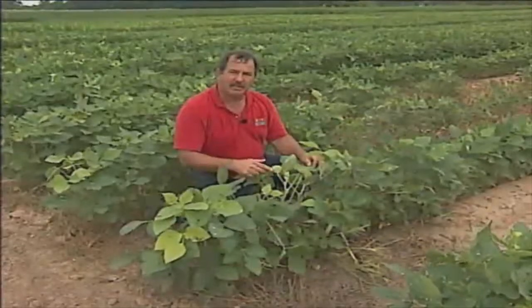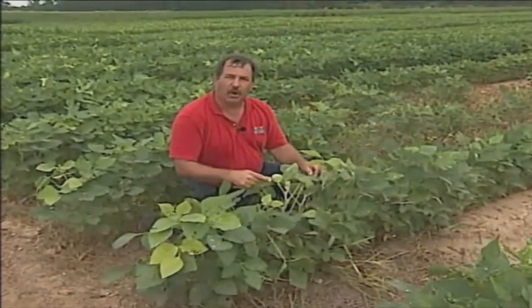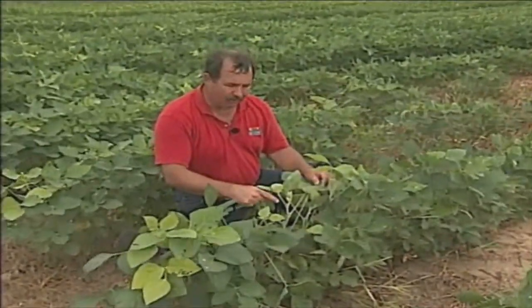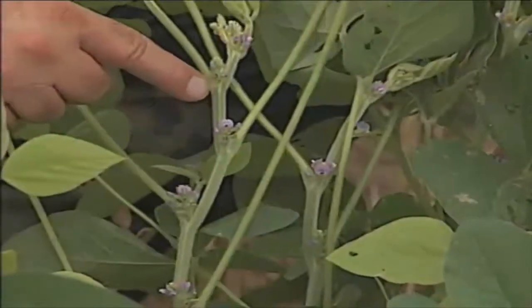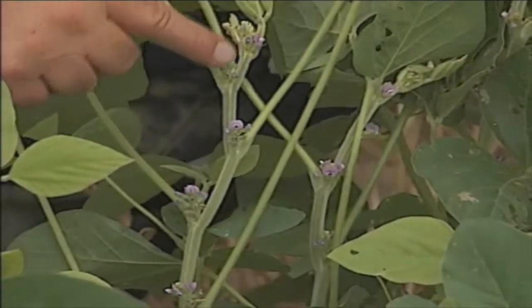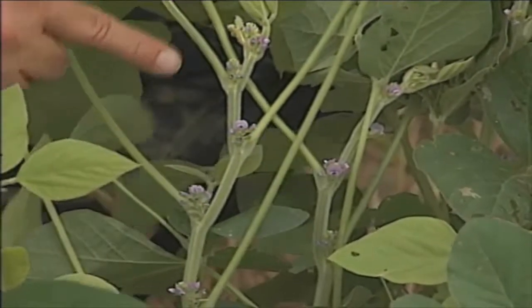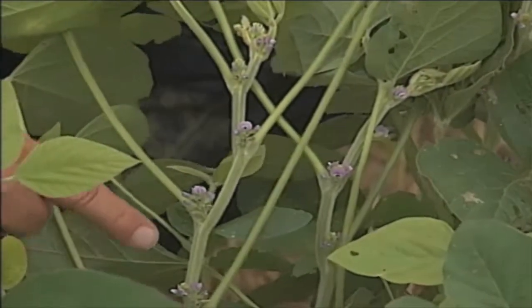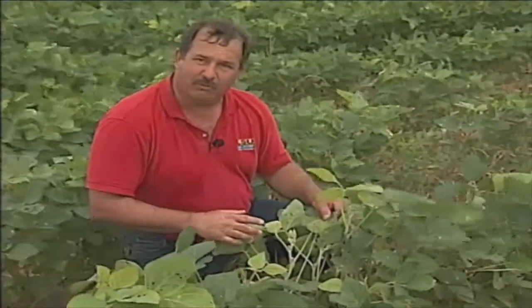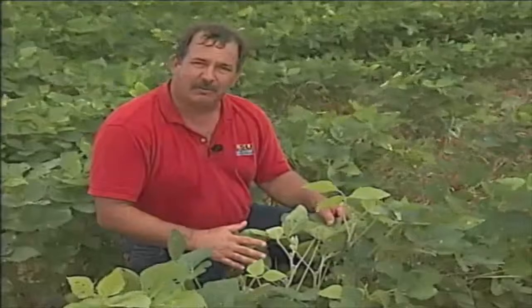These soybeans are approaching or reaching what we call R2, which is full bloom, where we have flowers developing at one of the two uppermost nodes of fully expanded leaves. So we can see these plants are flowering up and down the plant where we've reached full flower. R2, the second reproductive stage.